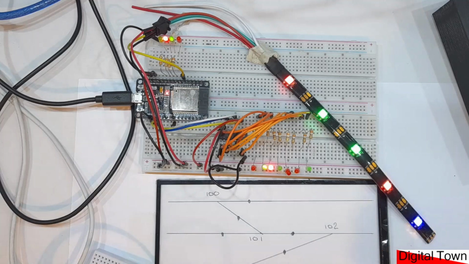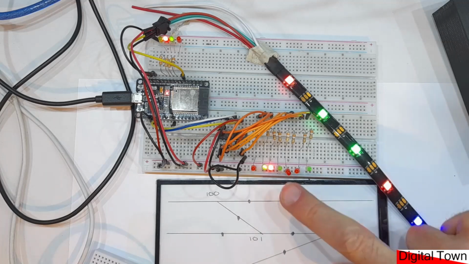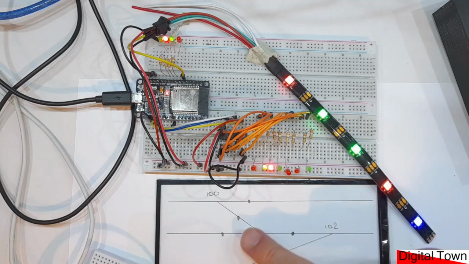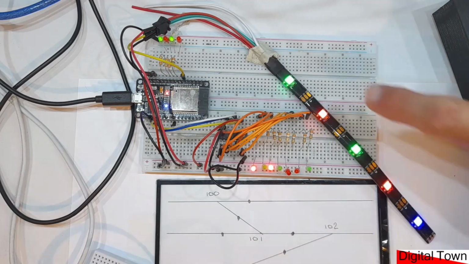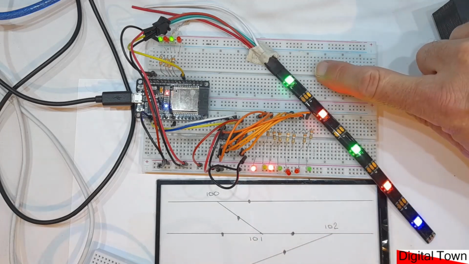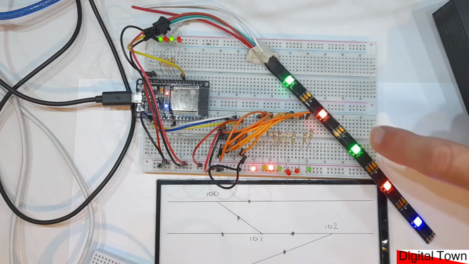You could save on pins, but I just wanted to give a demo of exactly how that was going to work, because obviously in reality these could be 2 separate points that are not connected in this way. Now the other thing you'll have noticed as I'm pressing these, on this strip here we have Neopixels, and that's what we're going to look at next.